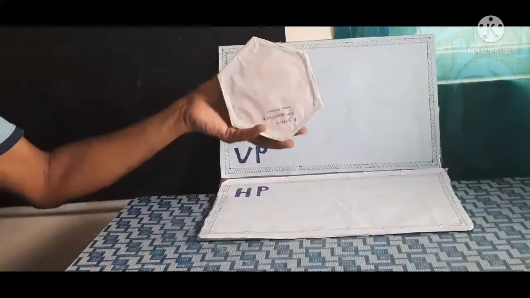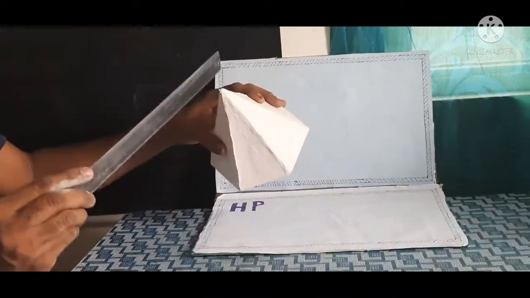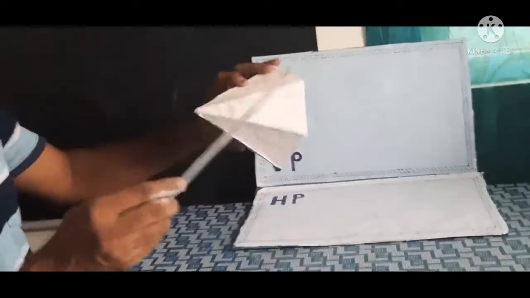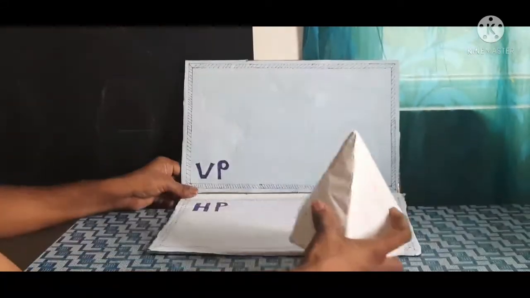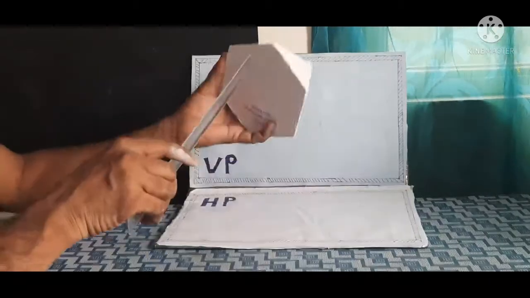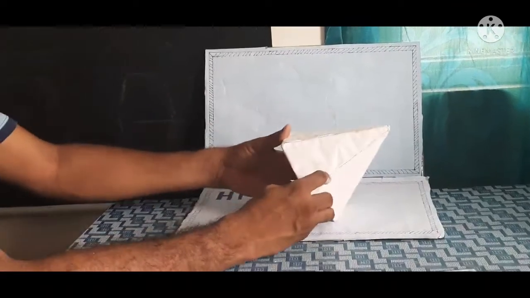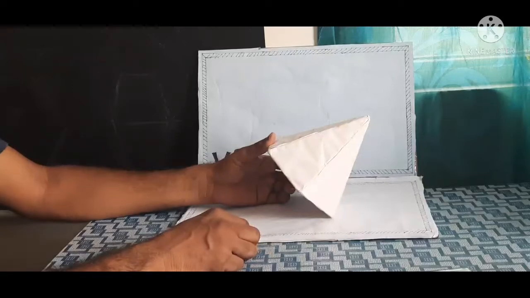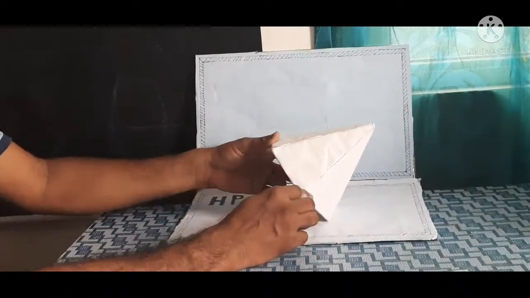So this is the hexagonal pyramid. It has 6 sides and this is the top point we call the apex point. It is connected by 6 triangles here. Now this is case 2, for which we will see how to solve. Here the axis is the line joining the top point with the center point. Now we are going to keep the axis inclined 30 degree to HP. This is the final position of the solid for which we need to draw the corresponding front and top views.